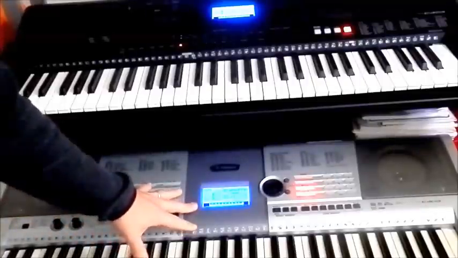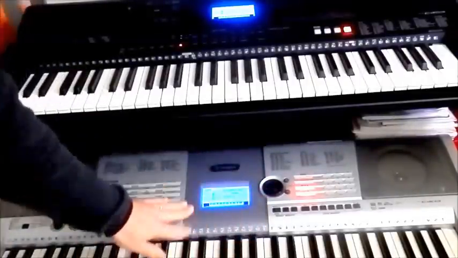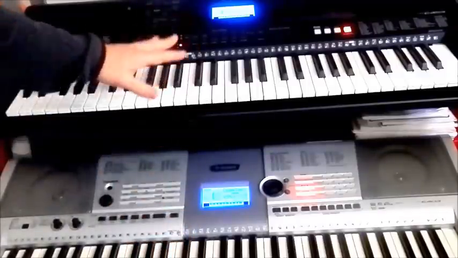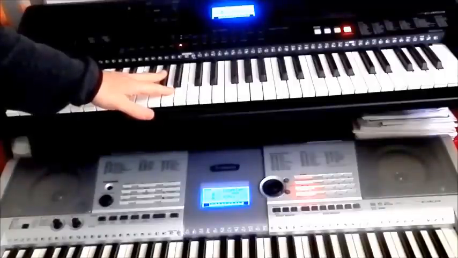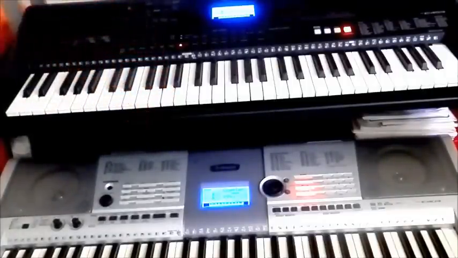Now the 403 is not what I would describe as a good looking keyboard. It has this kind of awkward big clear plastic panel on the front, which just looks very pointless and ugly to me. The 453 clearly looks a little bit more professional and gives the impression of being a more serious instrument. It's not just skin deep though.